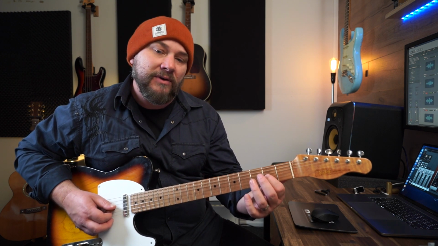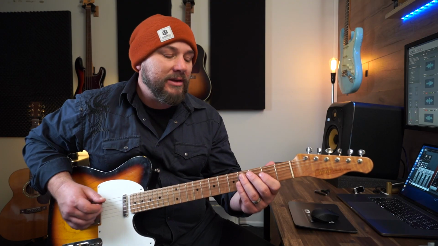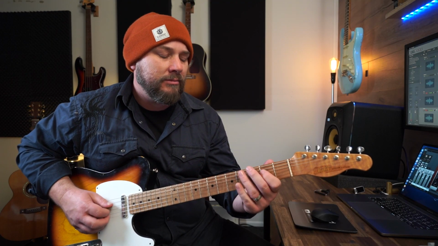From there, we're basically going to go second fret, fourth fret, up to the second fret on the G string, and then we're going to go backwards. All up like this. Now the first repeating phrase in the solo sounds like this.